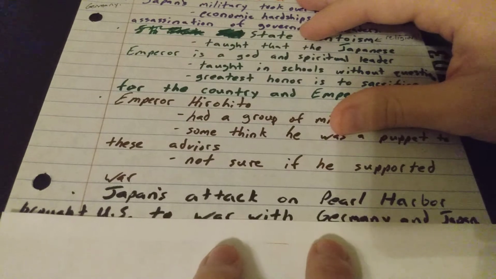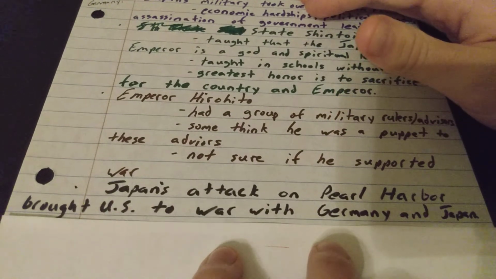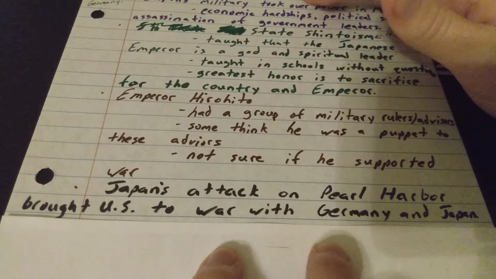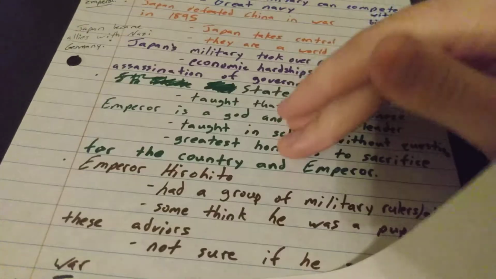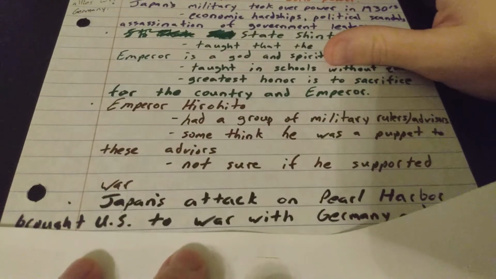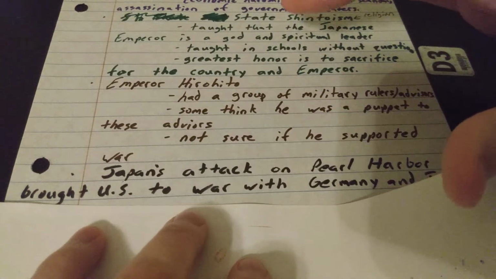Right? And the last thing is Japan's attack on Pearl Harbor in 1941 brought the U.S. into the war with Germany and Japan. So this covers the rise of Japan, how they became a world power, and how that ultimately brought them into the war with the U.S.